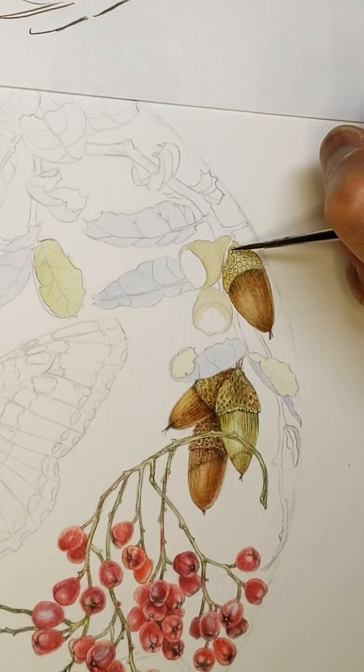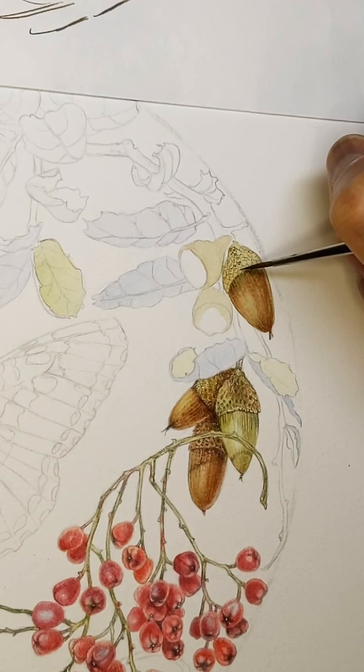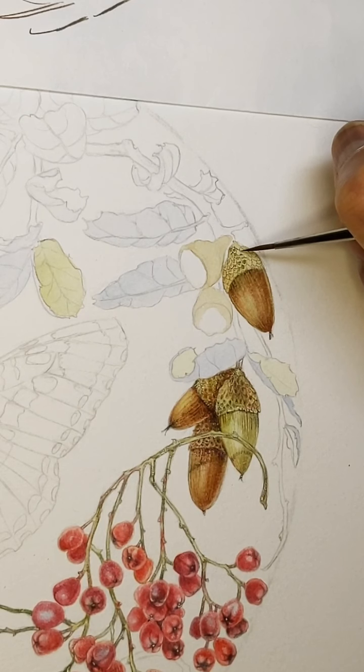I have done some pieces where I proportionally scaled things up to like 2 times the size of the real thing. But for this particular piece, and for what I think is going to become a series of butterfly and botanical pieces, I'm planning to have everything on a 1-to-1 scale with reality.